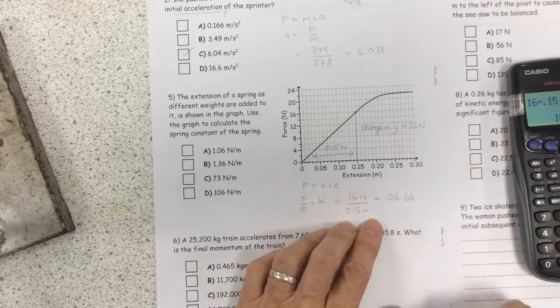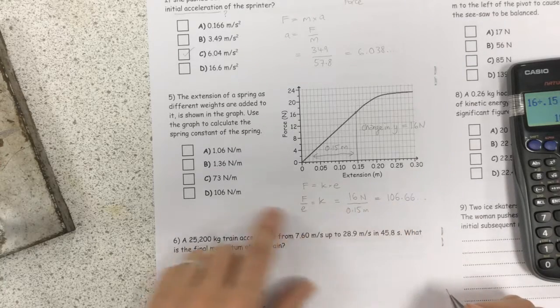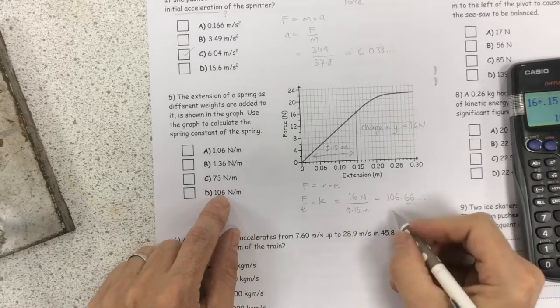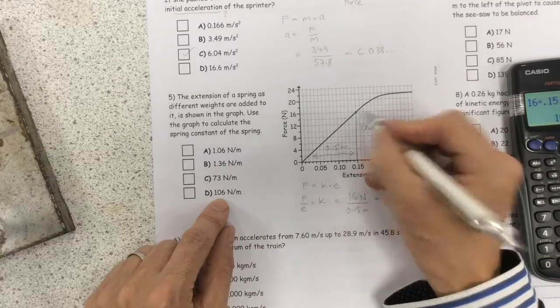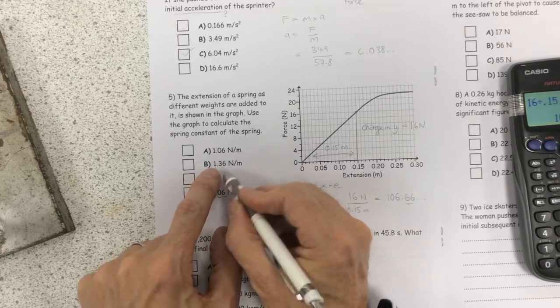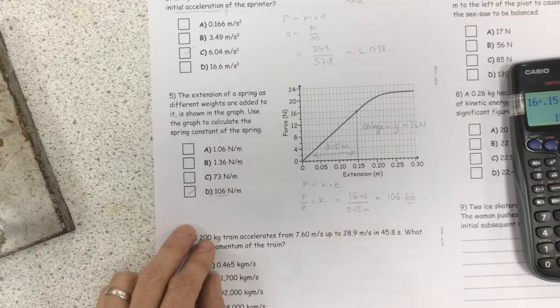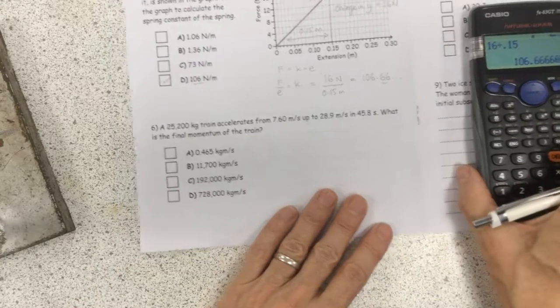106 and a bit. The only one that's close is this one. It's not quite right because that would round to 107, but because we're reading from a graph, it could be that this was not quite 16. So this is definitely the closest. That's way too small. This is massively too small, nearly 100 times too small. So the one that's the closest is that one, and that's our answer.